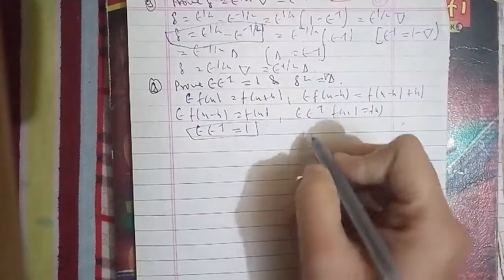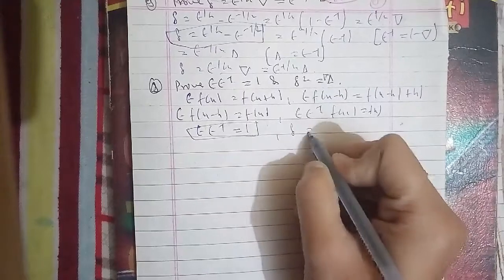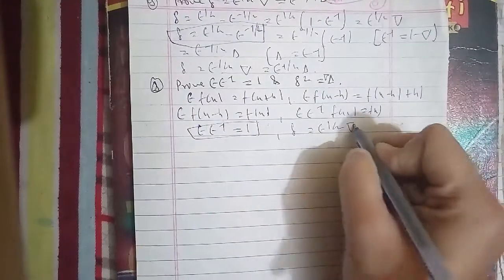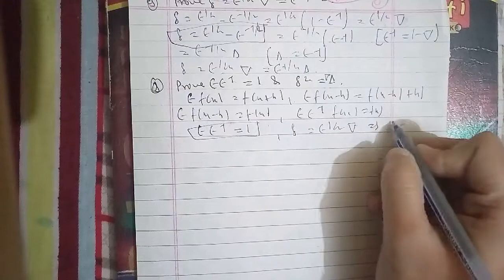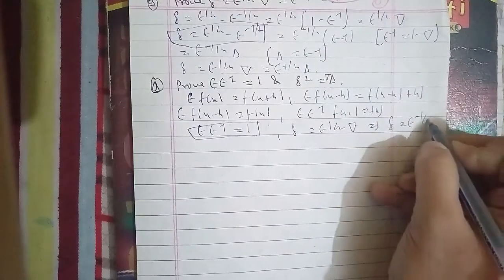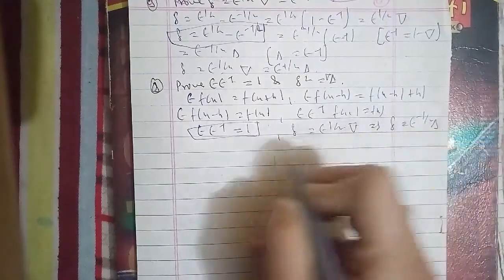Putting in the equation, we know that δ = E^(1/2)∇, which is further equal to E^(−1/2)Δ.